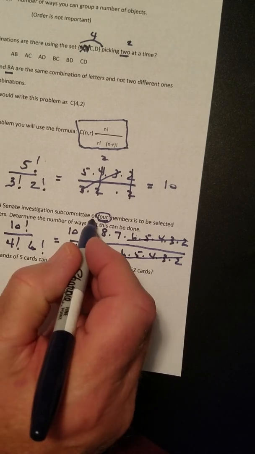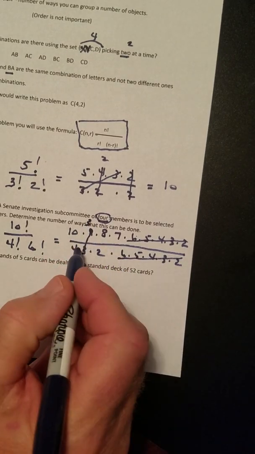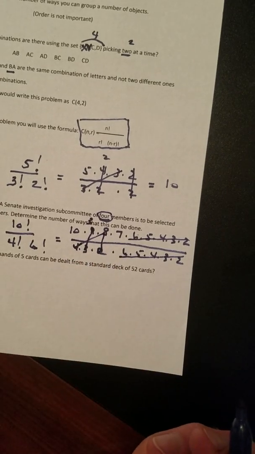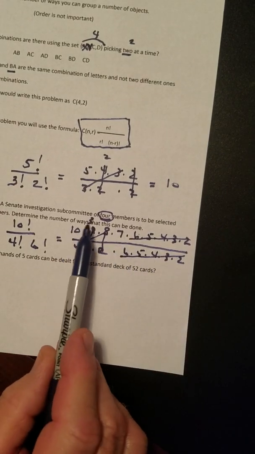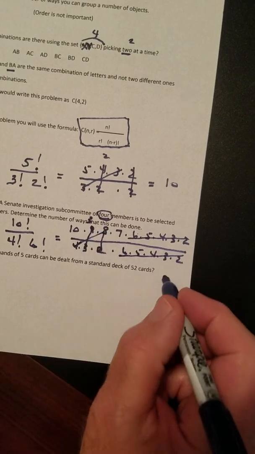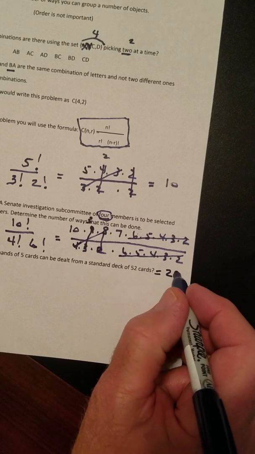3 goes into 3 times. And 2 times 4 cancels the 8. So what do we got? We got 10, 3, and 7 on top. 3 times 7 is 21 times 10. That answer is going to be 210.